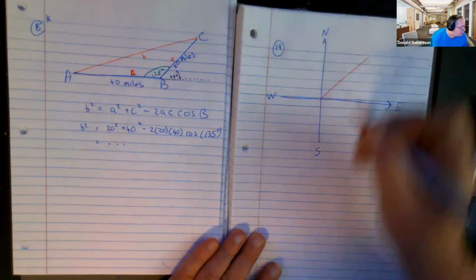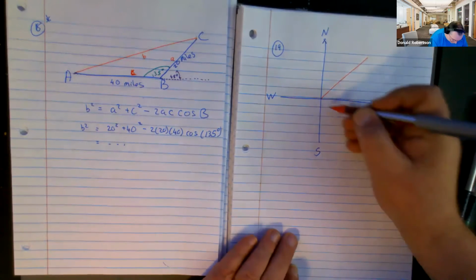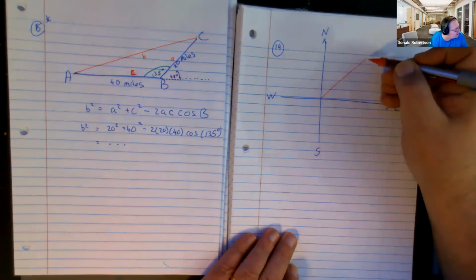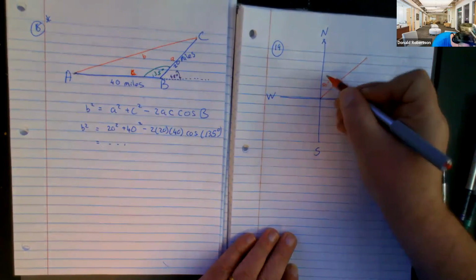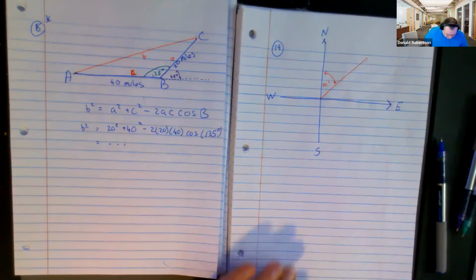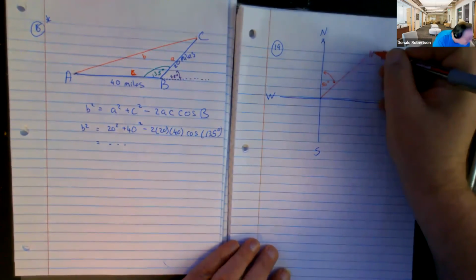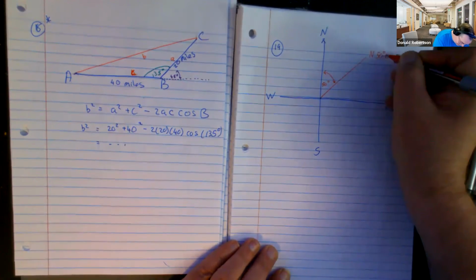And we've got two boats. One boat is going in this direction, and this boat makes an angle, so it tells us this angle here is 50 degrees. Evidently, for those in the Navy, that is sometimes called north 50 degrees east.